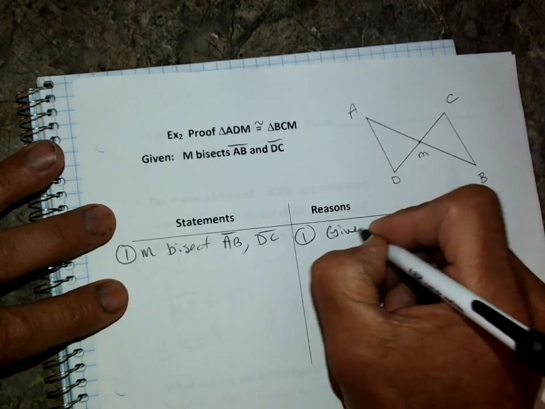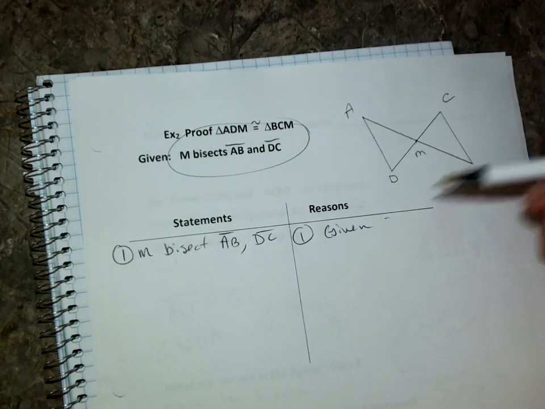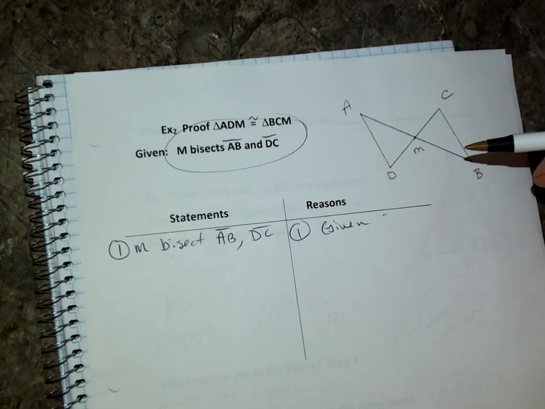What do I know? What's my evidence? Well, my evidence is given right here. There's my evidence. Put it down, okay? Now, that tells me some things, okay? So if I know I've got a bisector, bisectors cut things in half.